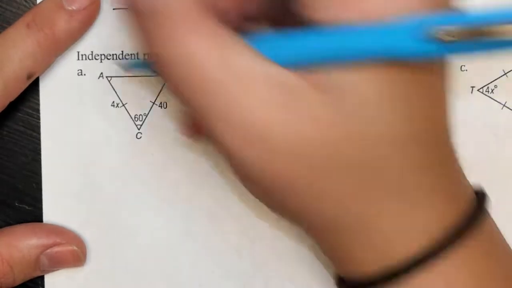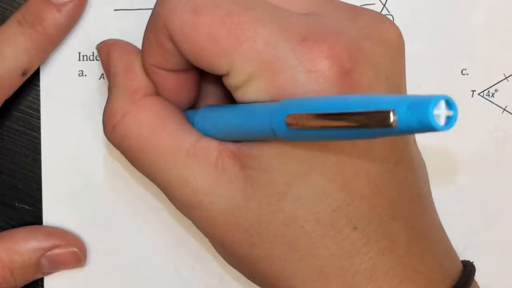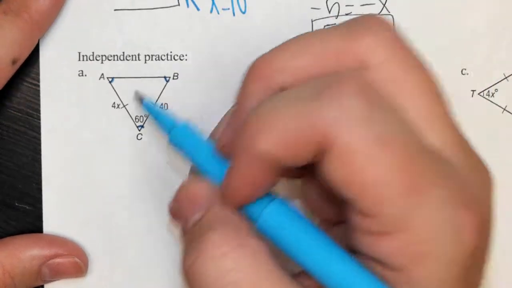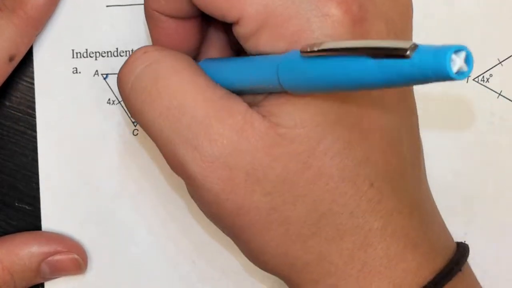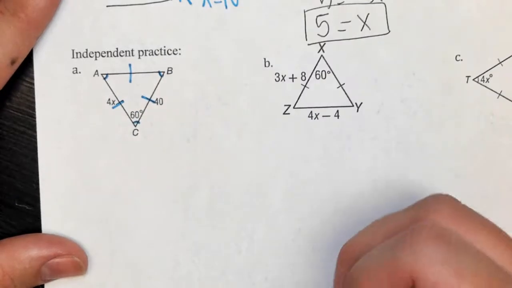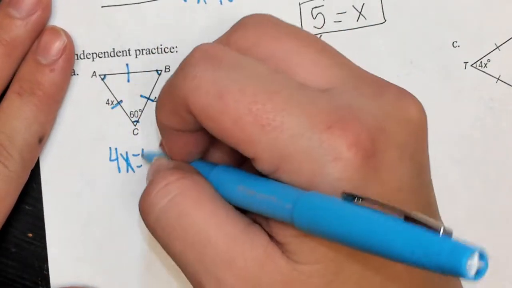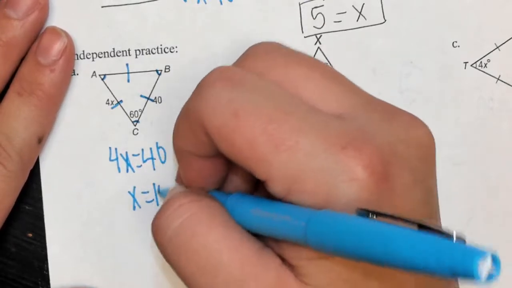A, you know that all these have one rainbow. Okay, so if they all have one rainbow, that means they're all the same. Well, if all the angles are the same, then all the sides are the same. So this side is the same as this side. So set 4x equal to 40, and you find that x is equal to 10.